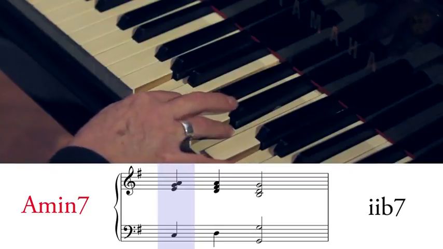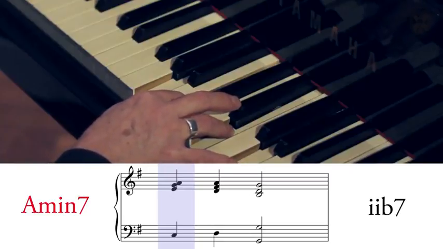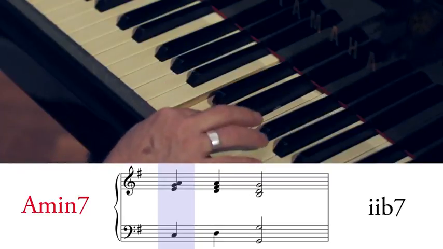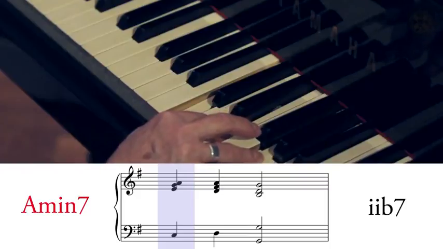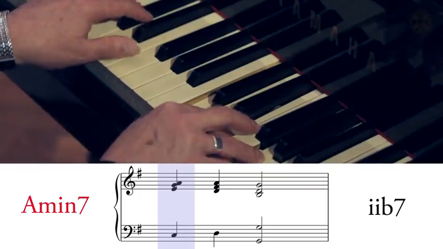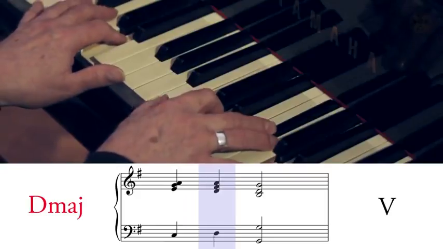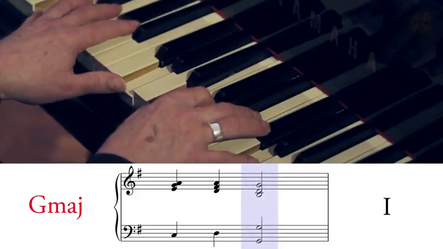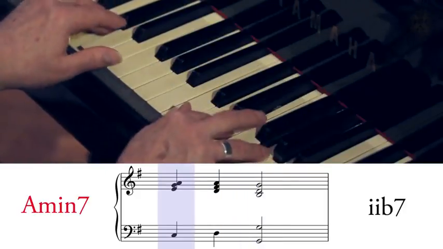and then we put that in first inversion. So we rearrange the notes in this order, and that's our third to last chord. I'll just play that one once again.